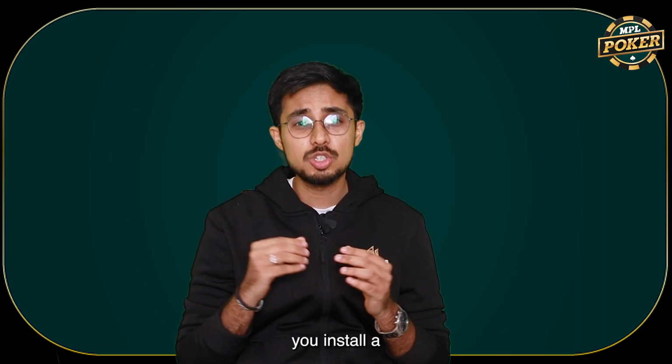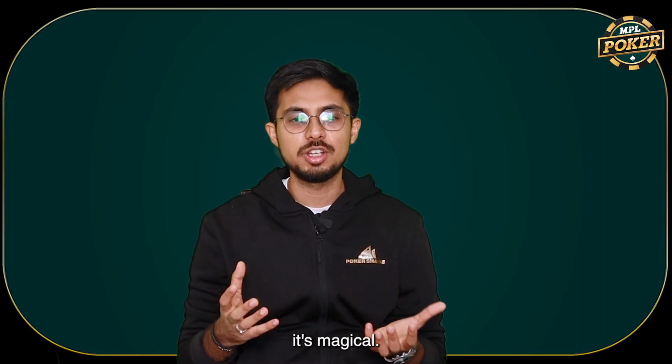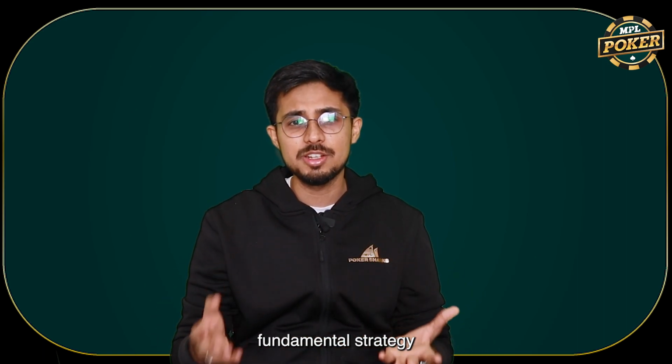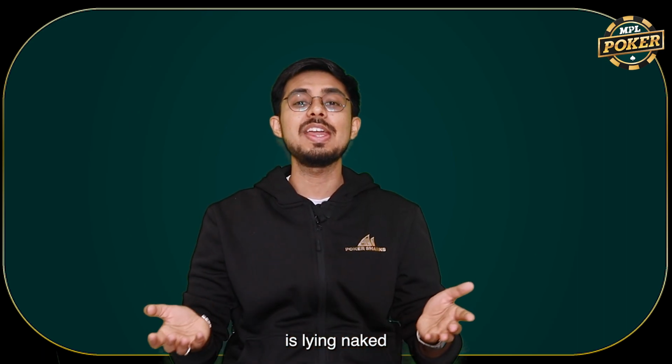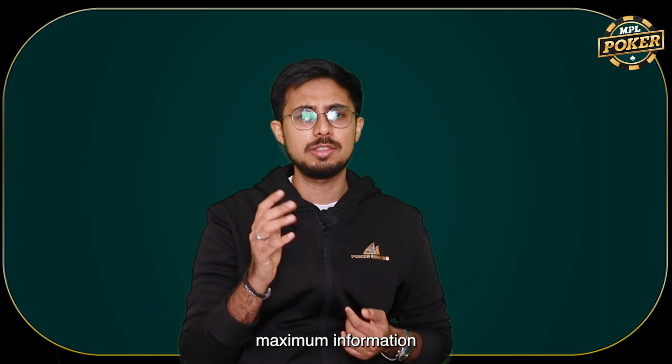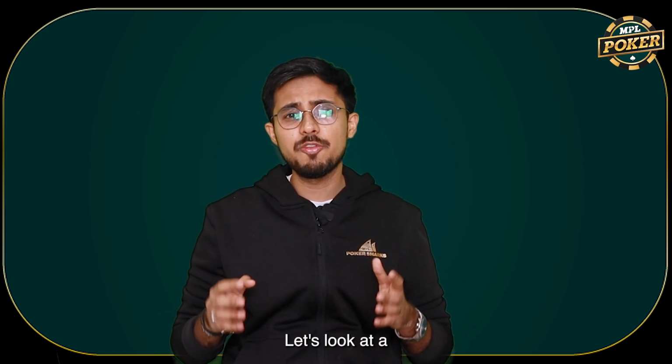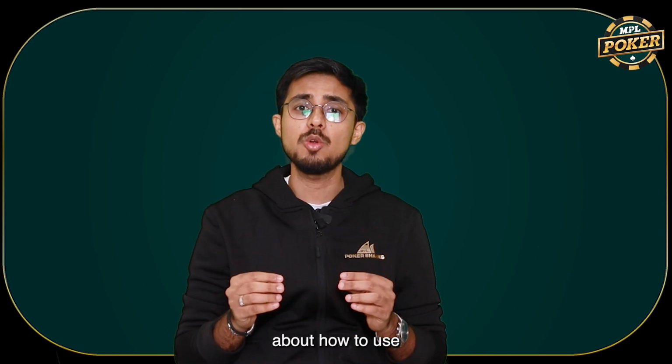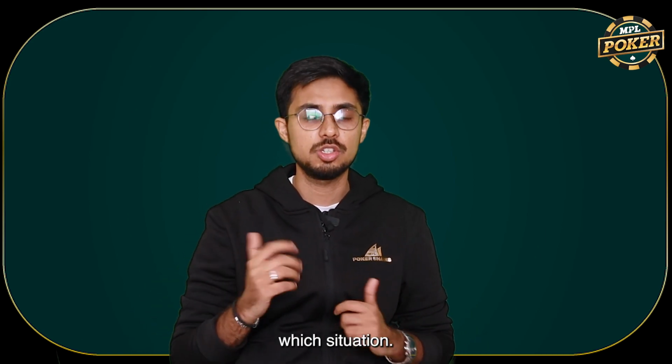The first time you install a HUD, you will feel it's magical. You feel that every fundamental strategy of the opponent is lying naked in front of you and you can take maximum information out of that. Let's look at a few applications and information about how to use these HUDs in which situation.